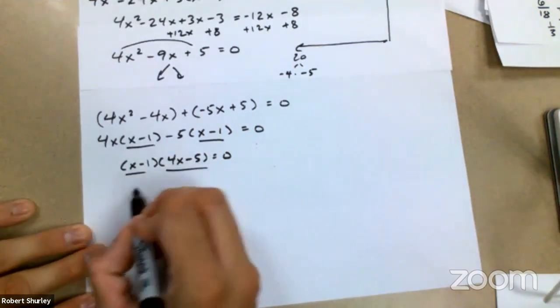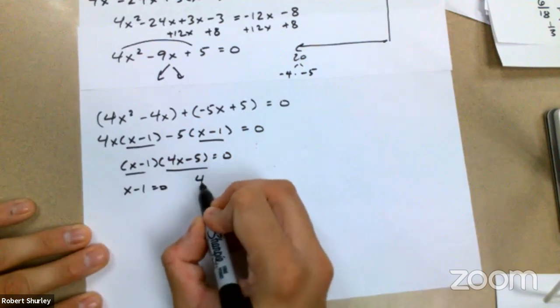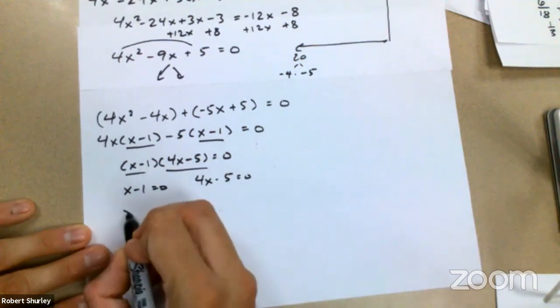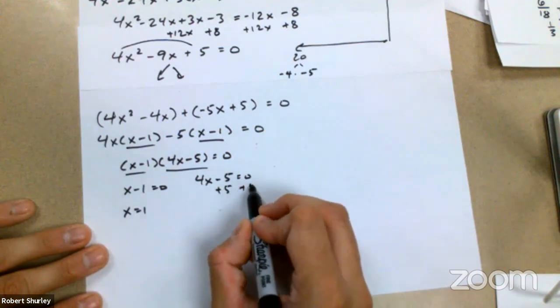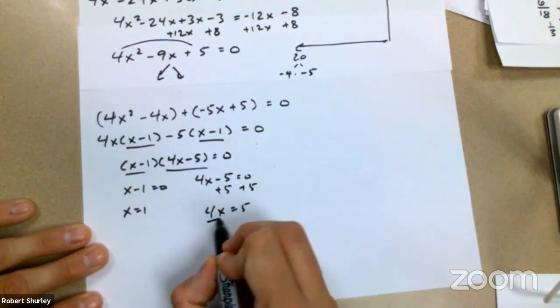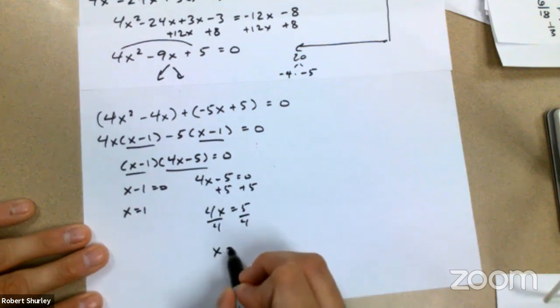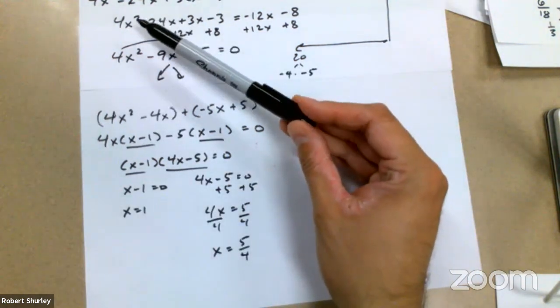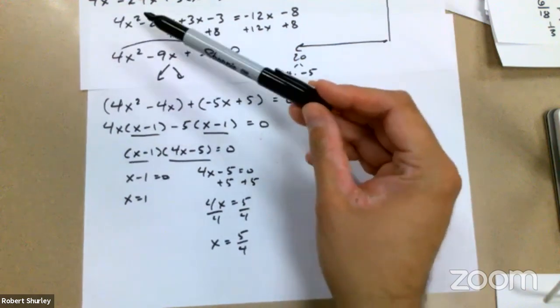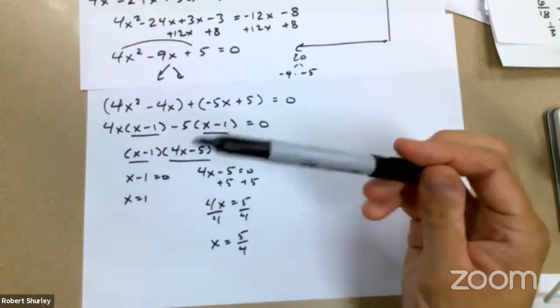We're almost done. Set each one of those equal to 0. We get x equals 1, and adding the 5 and dividing by 4, we wind up with 5 fourths. Two solutions, which is fine. There's nothing wrong with us getting 2 solutions, especially because this came from a second degree polynomial, right? Second degree polynomials are going to pop out 2 solutions.